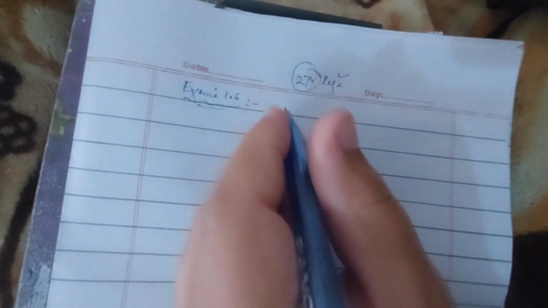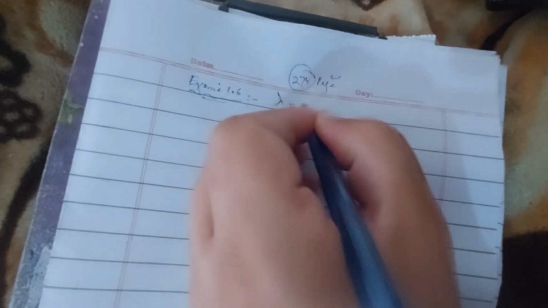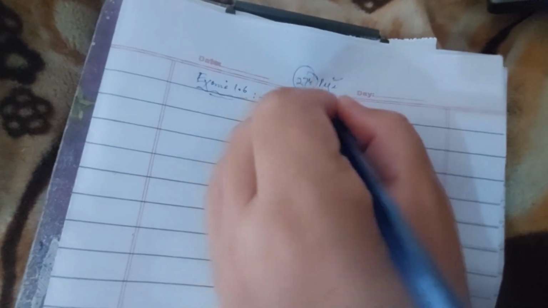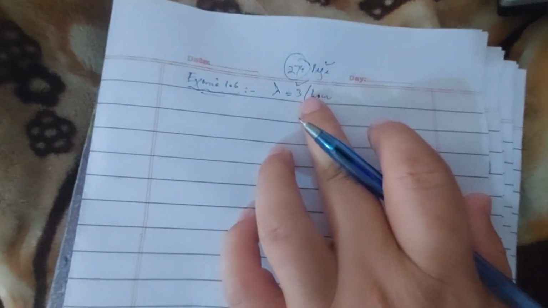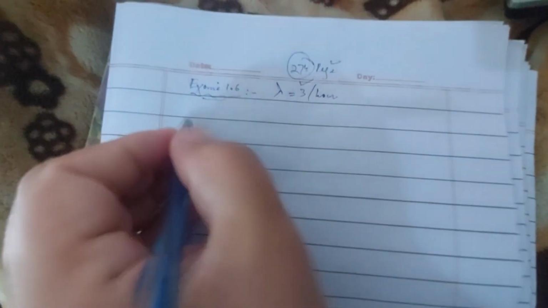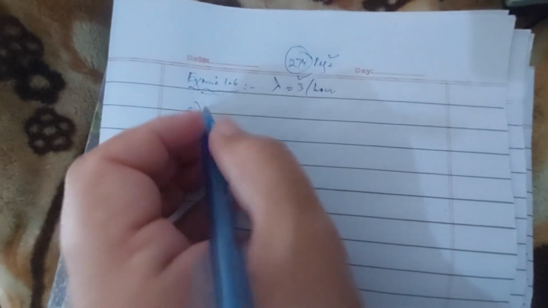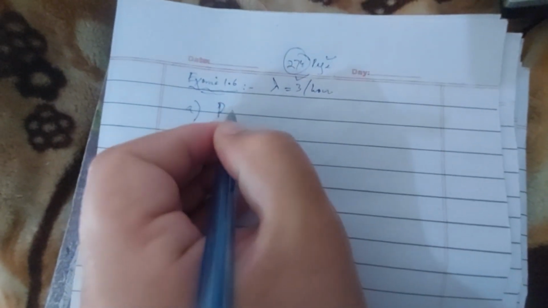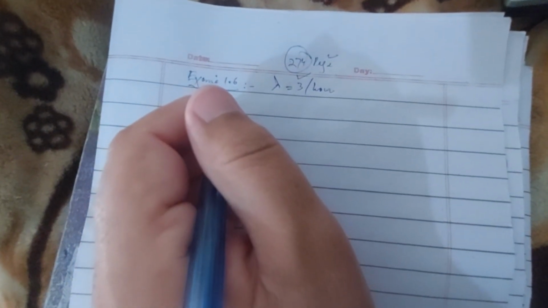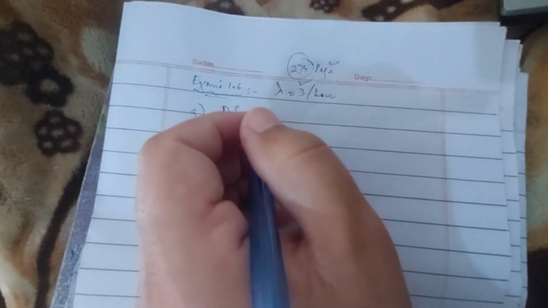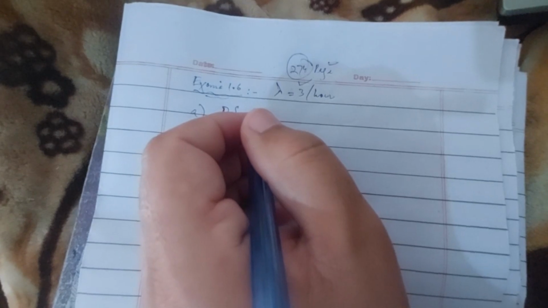So the rate lambda is equal to 3 per hour. Every hour we are receiving the messages with the rate of 3 per hour. Now it wants us to calculate the probability that no messages arrive during the morning hours from 8 a.m. to noon.